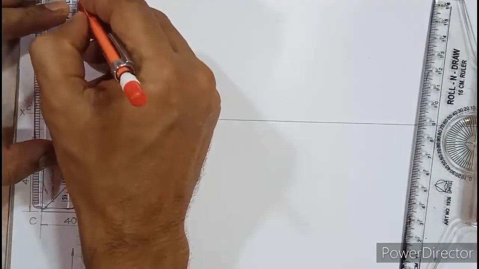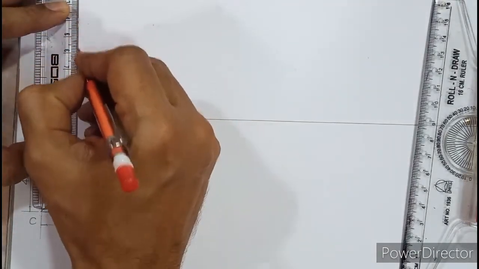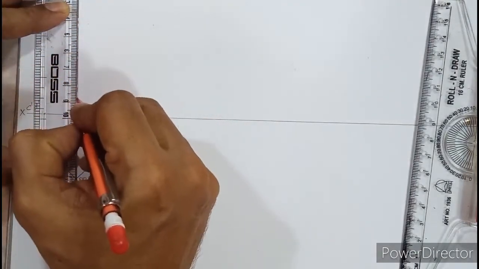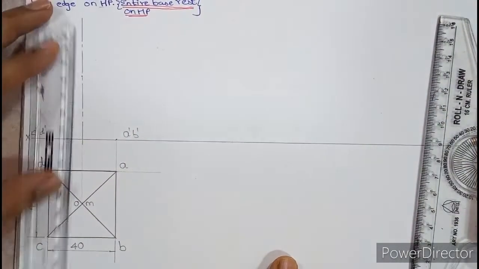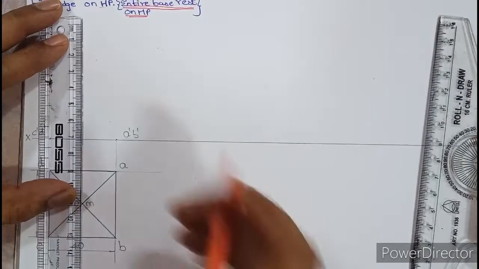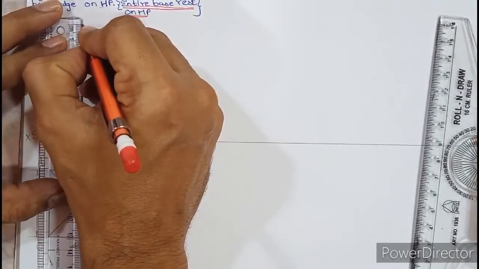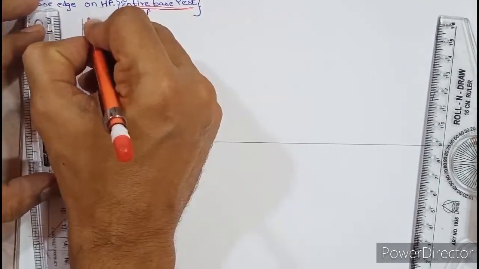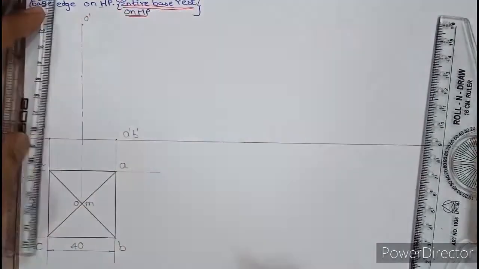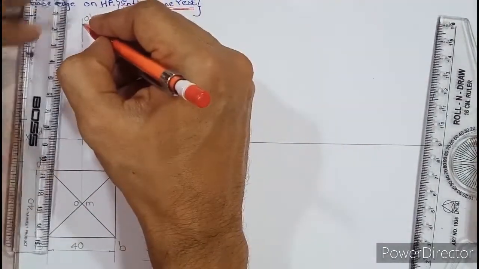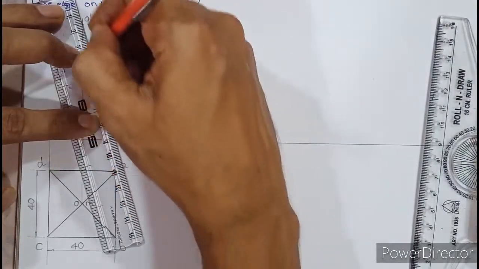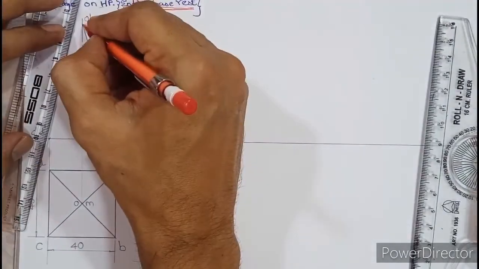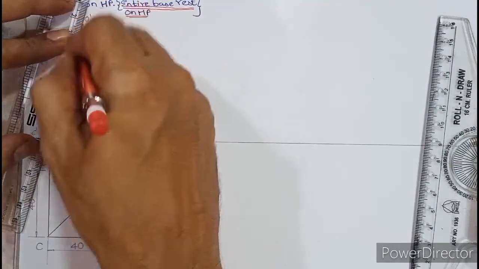So here, with a big dash and small dash combination, we have drawn the axis line. In the question they have said the axis height is 70, so with the scale you can mark 7, or you can say 70. That point is O dash, because the front view of the axis is dash. Join this dark with the base edge A dash B dash, and this dark over here.